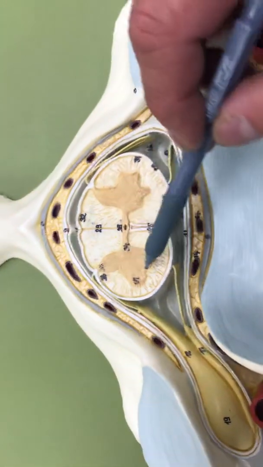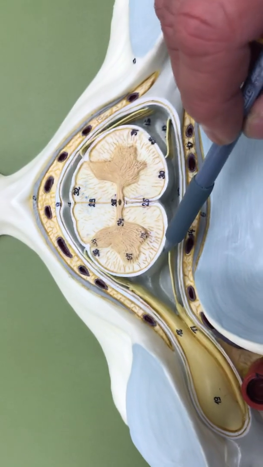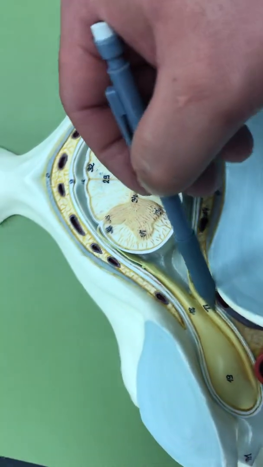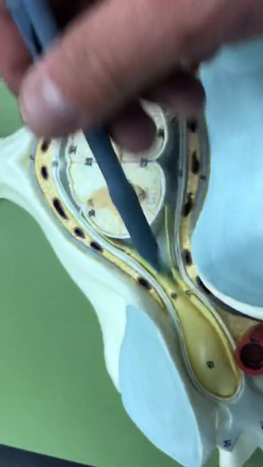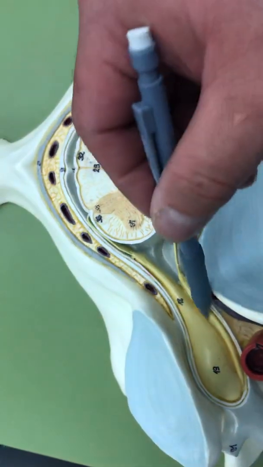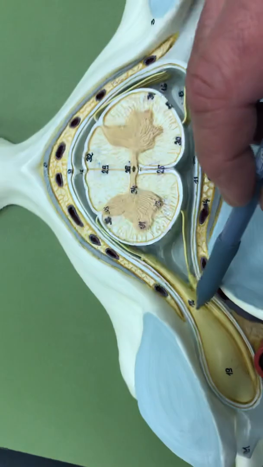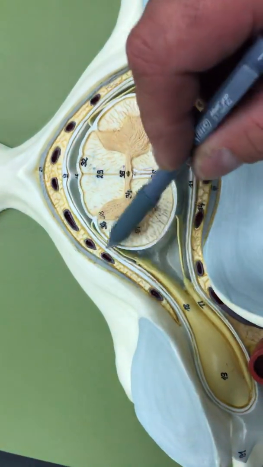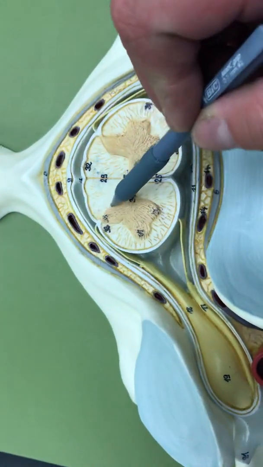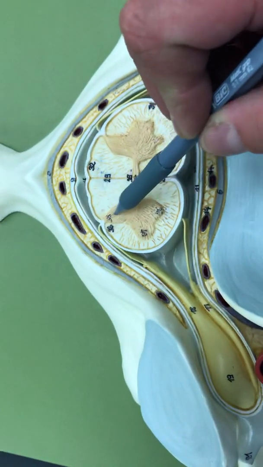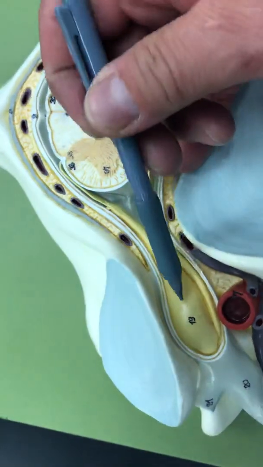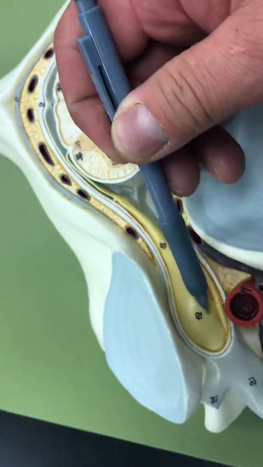As we move forward here, you're going to see the ventral root carrying motor signals that are both somatic and autonomic, purely sympathetic in function. In the back, you have the dorsal root carrying purely sensory information in towards the spinal cord. If we look closer, you see the dorsal root ganglia.